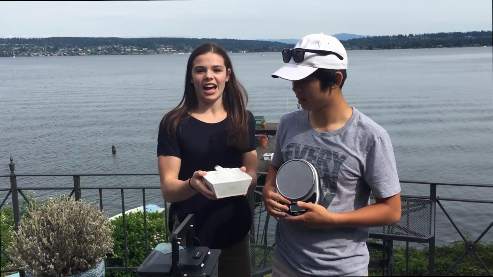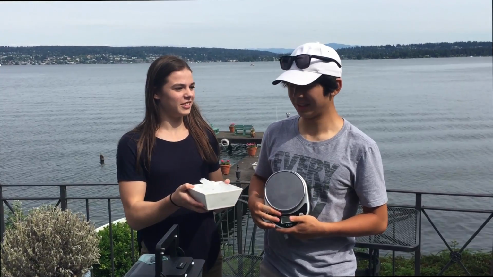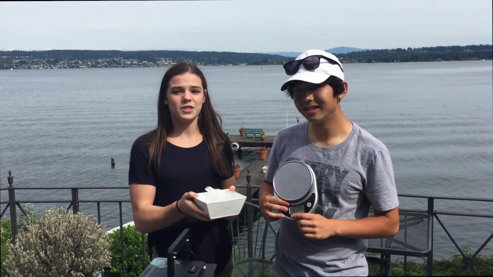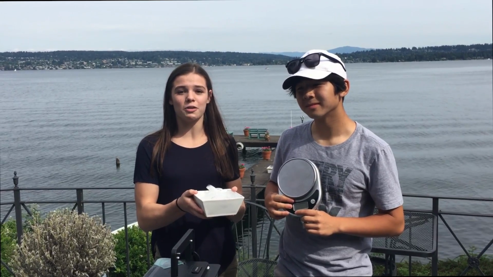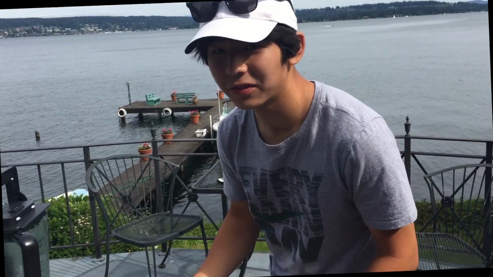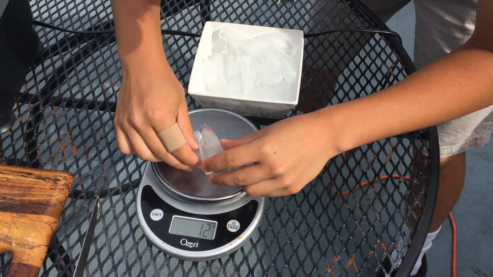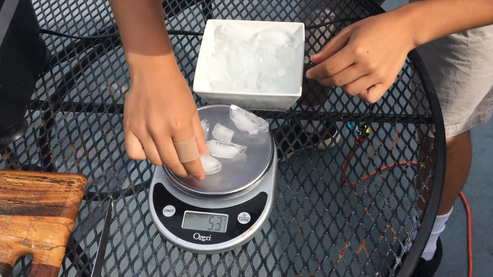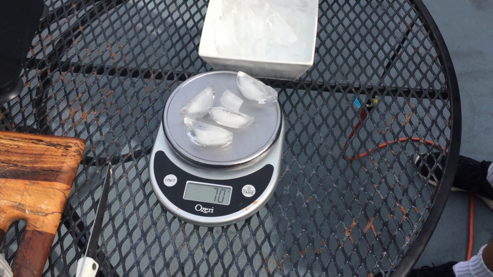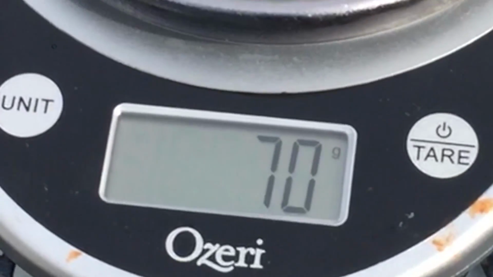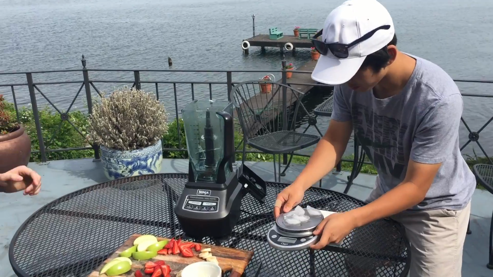Wait, we forgot the ice! Oh no, that's gonna throw off the whole thing. Our conservation of mass calculations would be all wrong. Now we are adding 5 pieces of ice. 1, 2, 3, 4, 5. And that adds up to 70 grams. That makes our new total 278.5 grams. Does that mean we can make the smoothie now? Yeah!